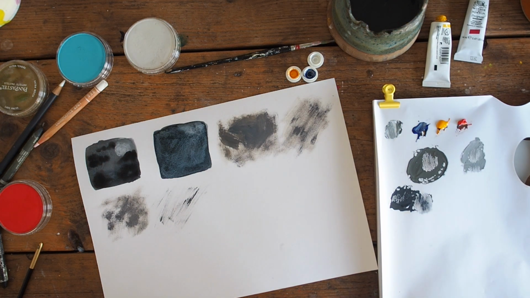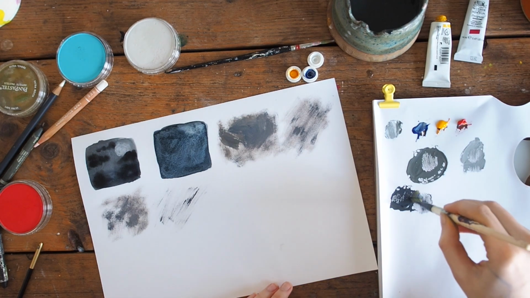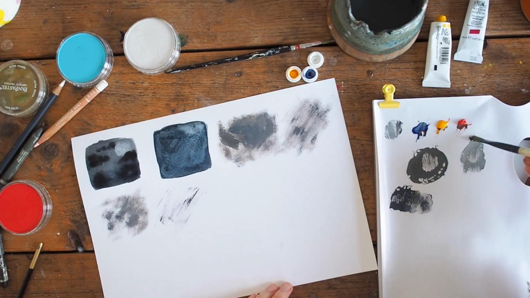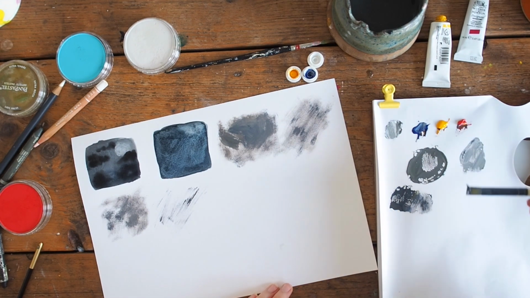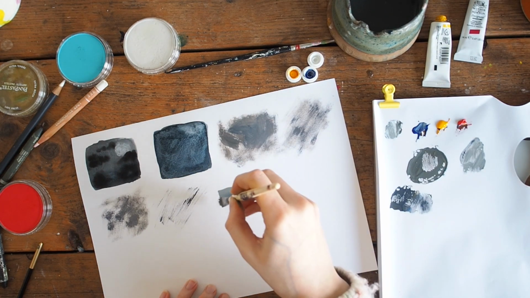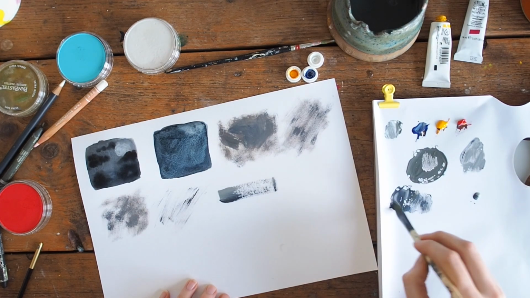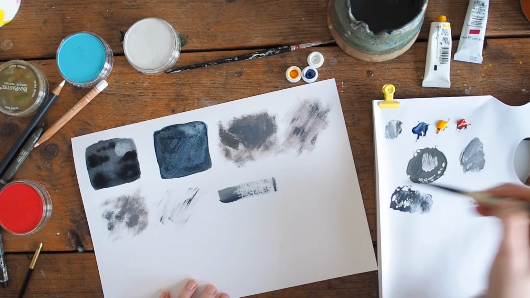And thinking about, you know, maybe a kind of a storm at sea or something like that. We'll try getting some different colours together on the brush. A bit more of that, a bit more of that.